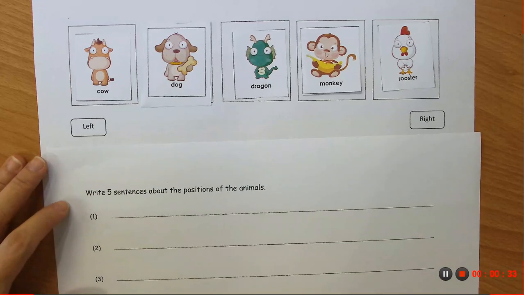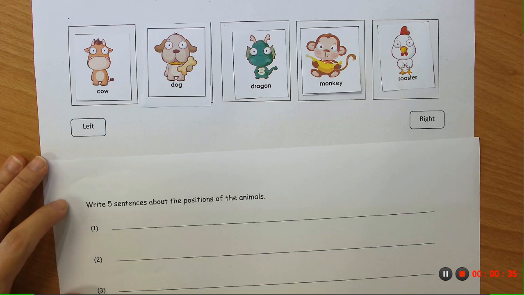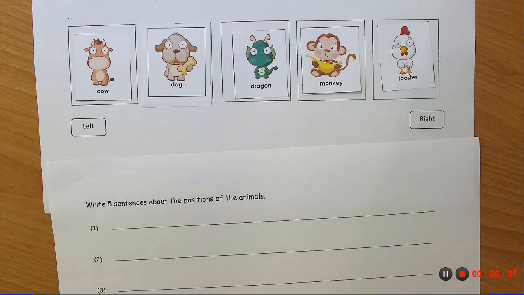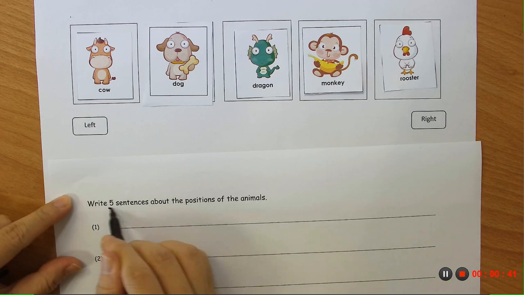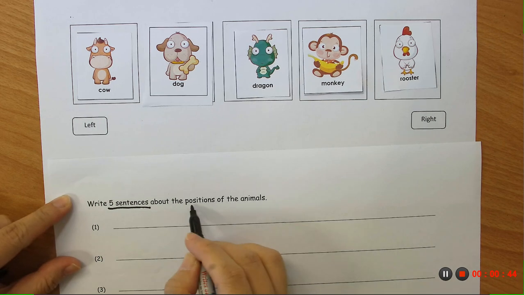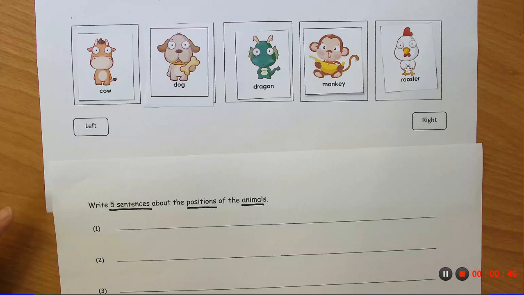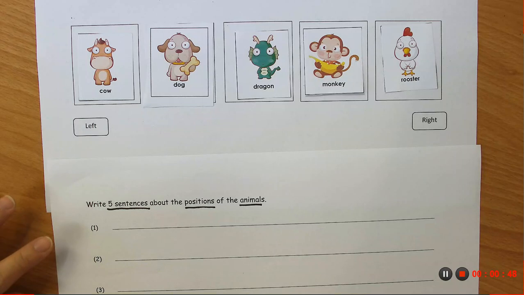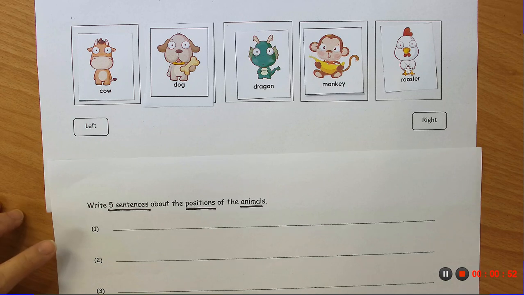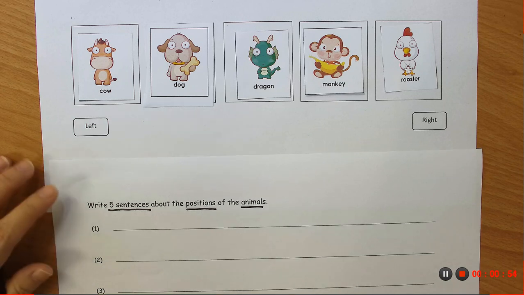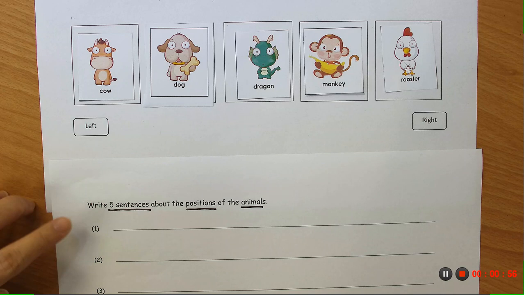There are 5 sentences I need to write. Write 5 sentences about the positions of the animal. Now, I am going to show you the sentence structure. For example, I can write one sentence about the monkey.